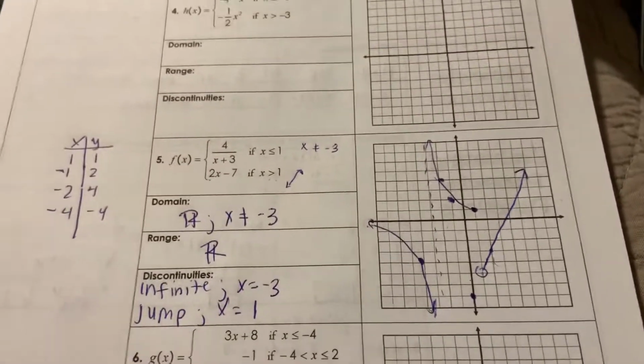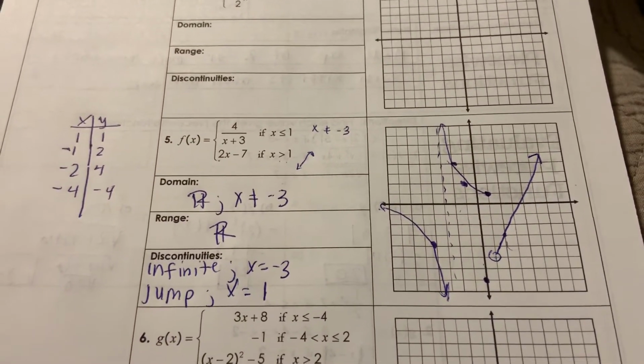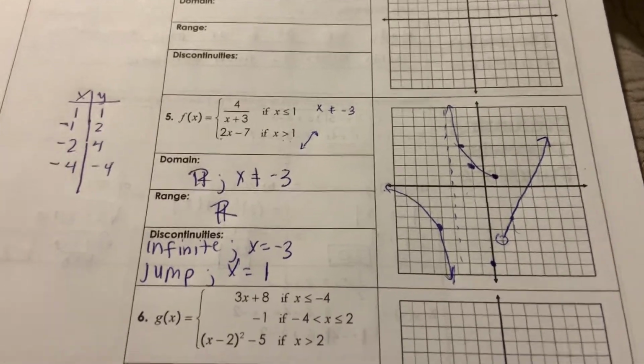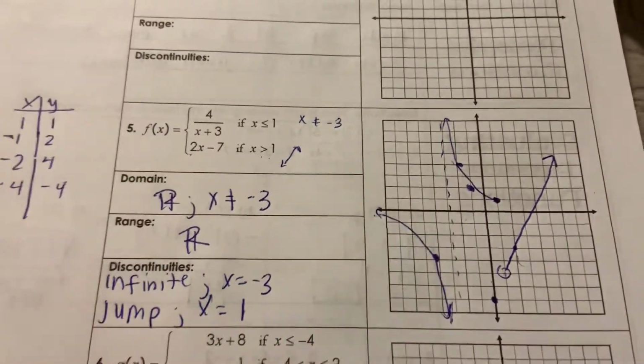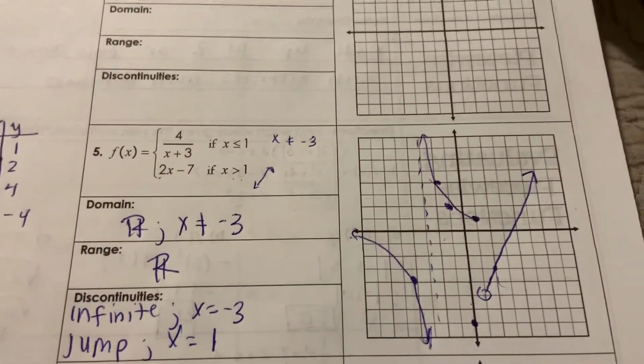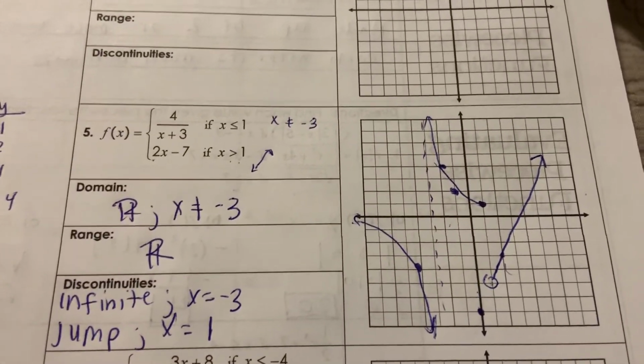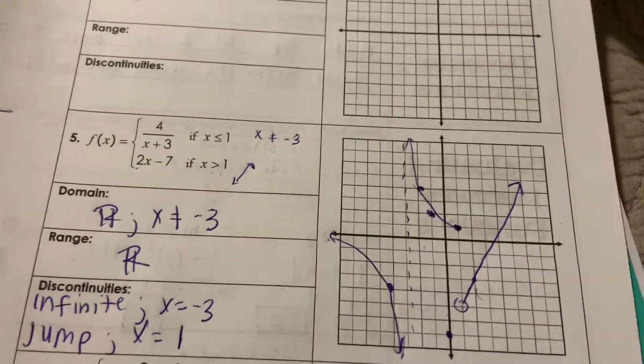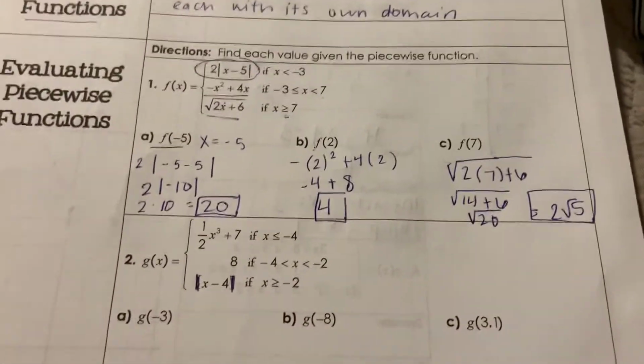All right, so from there, you should be able to sketch those graphs. They don't need to be perfect graphs. If you want to use your calculator, you can to get those points. But you're really just making sure you can find the domain, the range, and then the holes, jumps, all those discontinuities. All right, so go ahead and work through all of the problems we didn't get to.